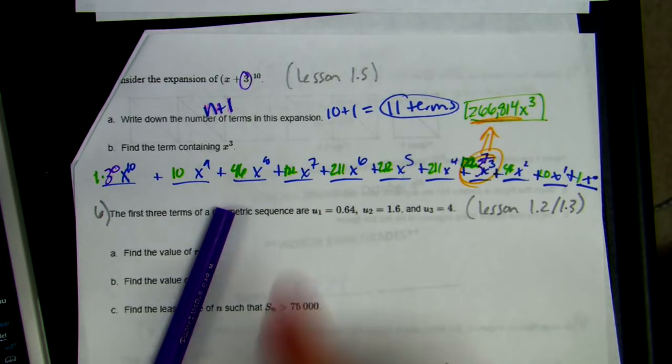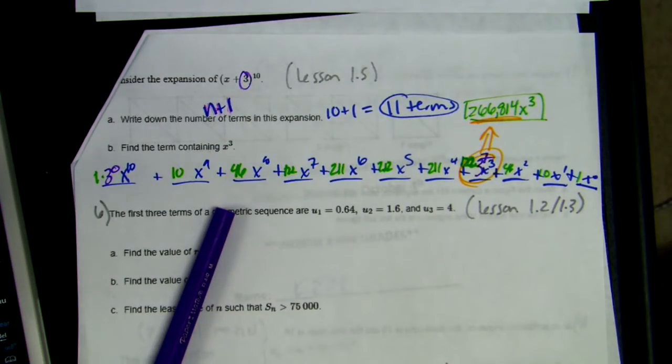So two things on these. When it says find the term containing x cubed, I know it's annoying to have to set the whole thing up, but I think that really minimizes our chances of making mistakes. Part 2, at least you don't have to simplify the whole thing, so just be thankful for that. So let's move on to number 6.